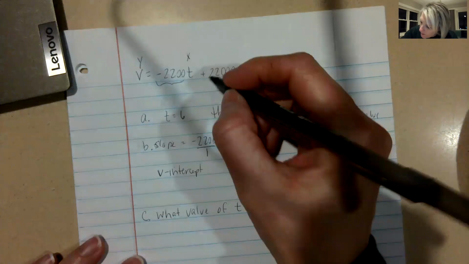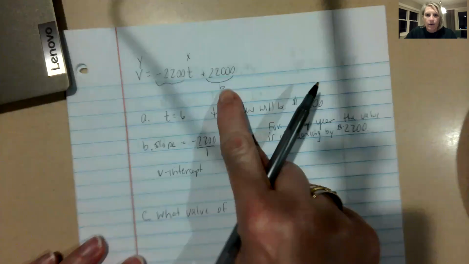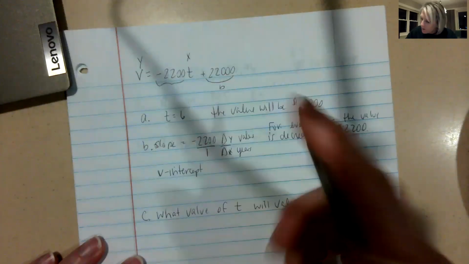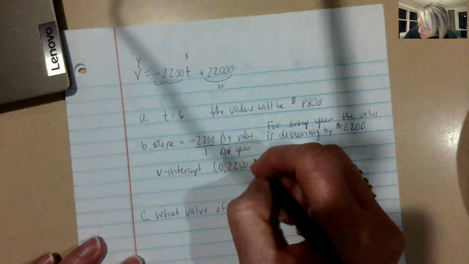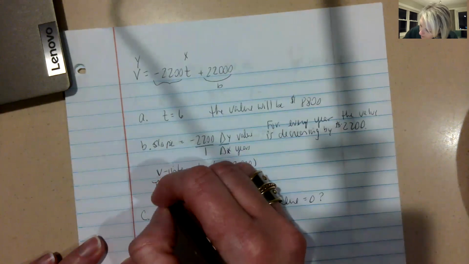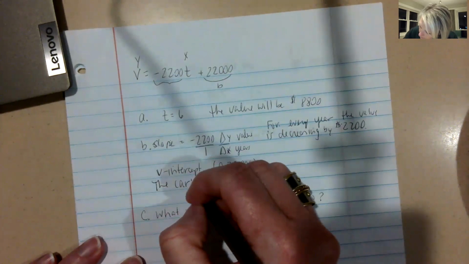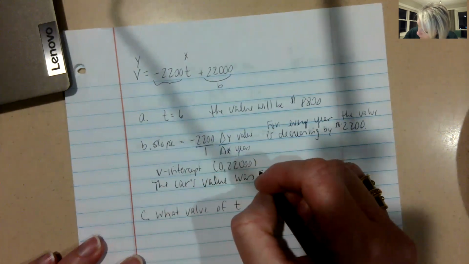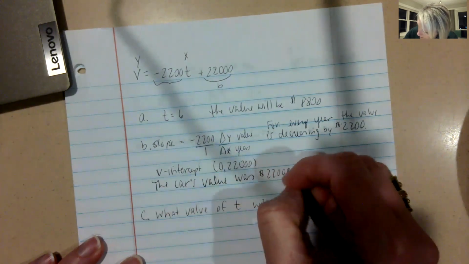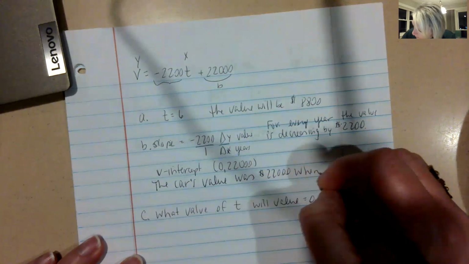And then my y-intercept is my starting value that my car started at, which was the 22,000. So that's at (0, 22,000). And that says the car's value was $22,000 when purchased.